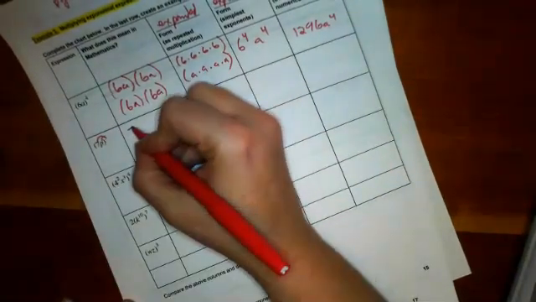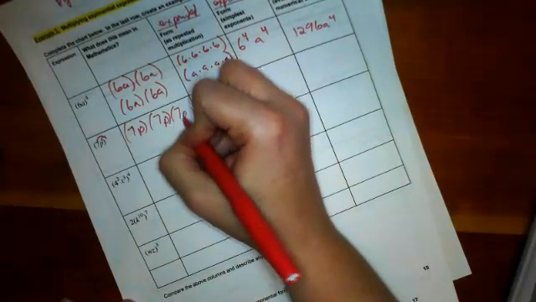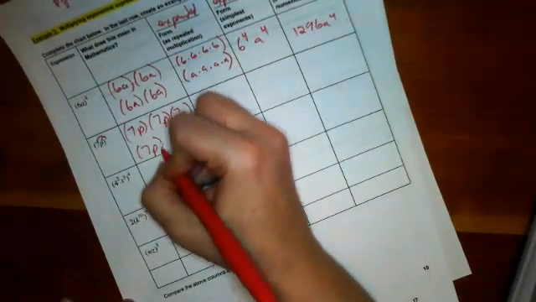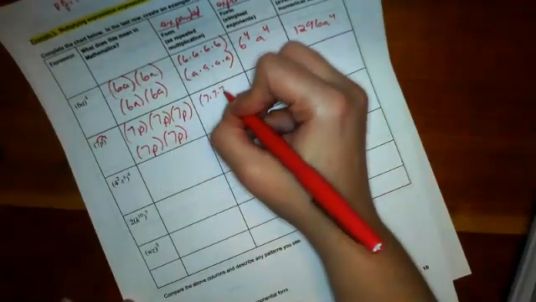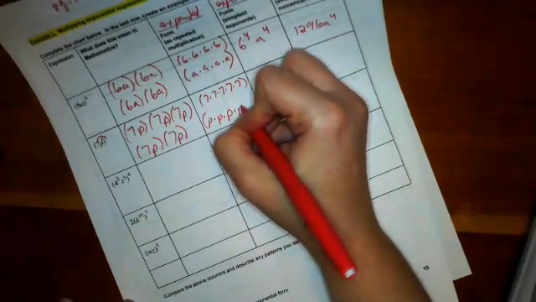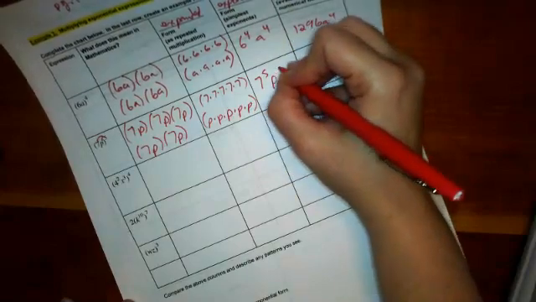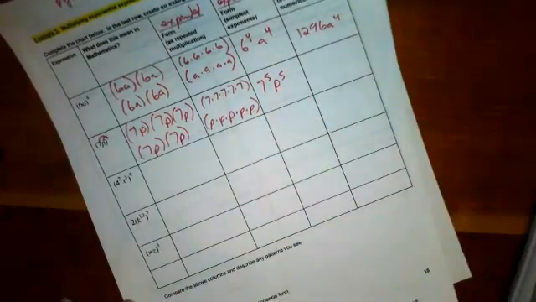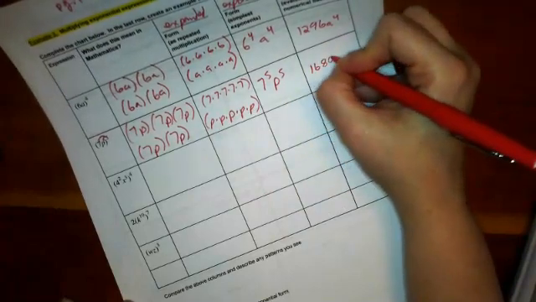Okay? We've got 7p times 7p times 7p times 7p. We have 5 of them, right? Okay? That's going to be 7 times 7 times 7 times 7 times 7, and p times p times p times p times p, which is going to be 7 to the 5th, p to the 5th. And if you pop 7 to the 5th into your calculator, I don't expect you to know that, you're going to get 16,807 p to the 5th.